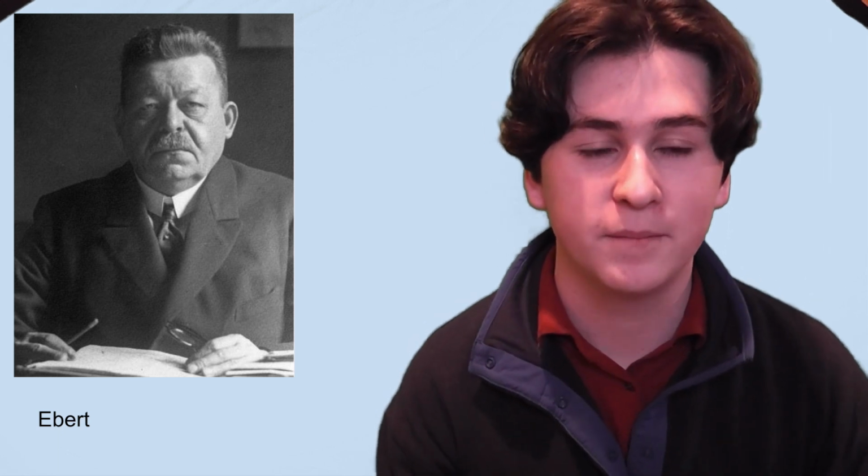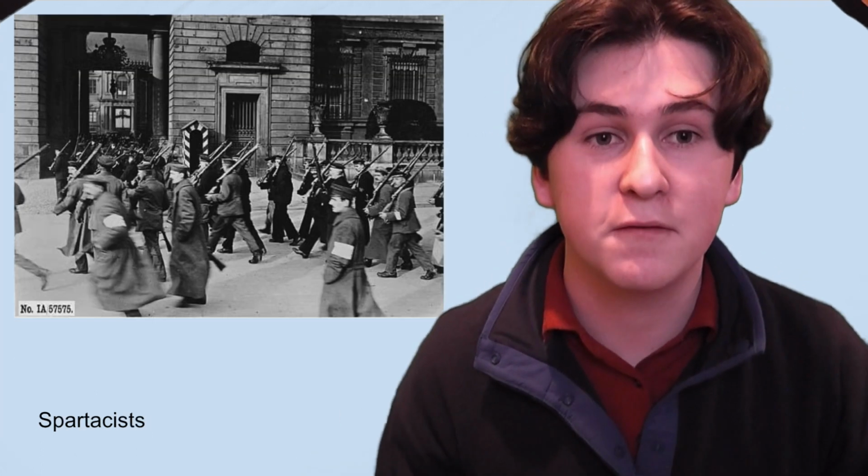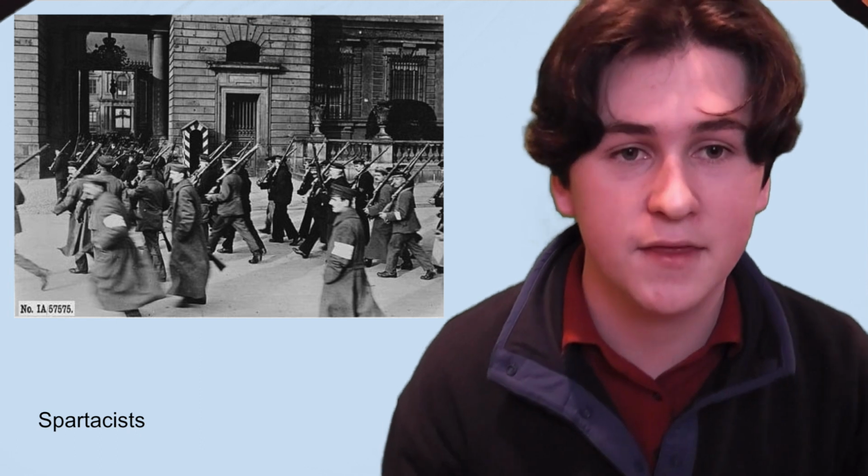Ebert and his friends in government had to start drafting a constitution. Germany was now a republic. They had no king. However, there was a slight problem. There was a Spartacist revolt in Germany. Now, the Spartacists were a group of communists led by Rosa Luxemburg and Karl Liebknecht. This uprising began in Berlin on the 5th of January and lasted until the 13th.